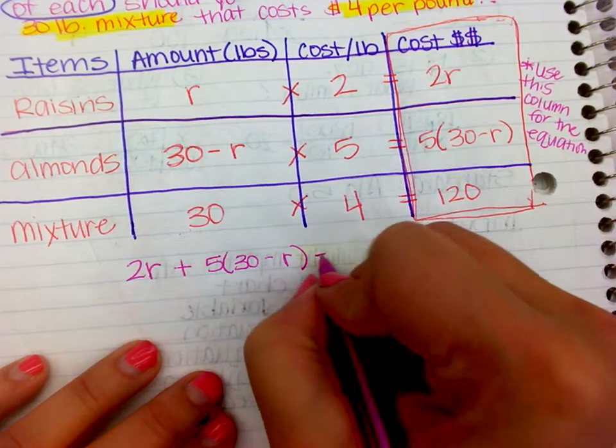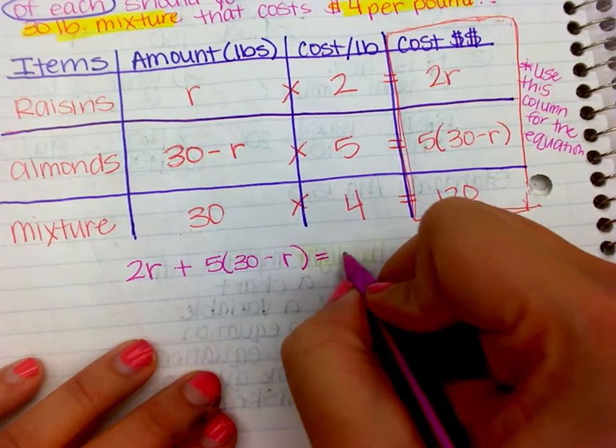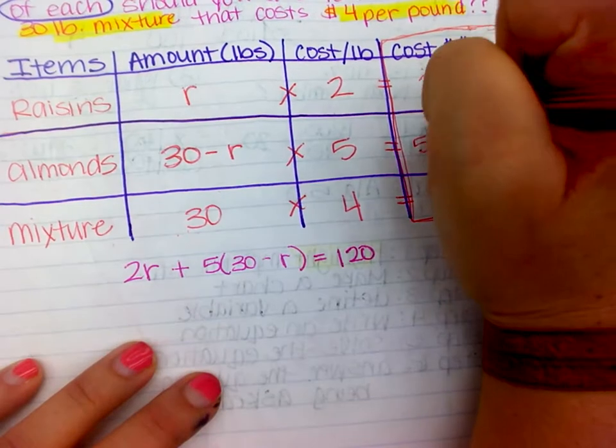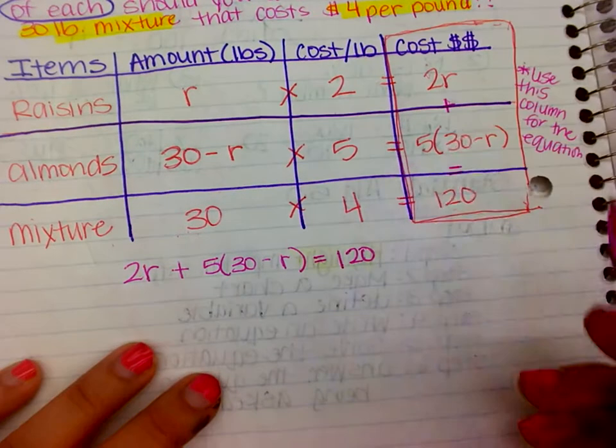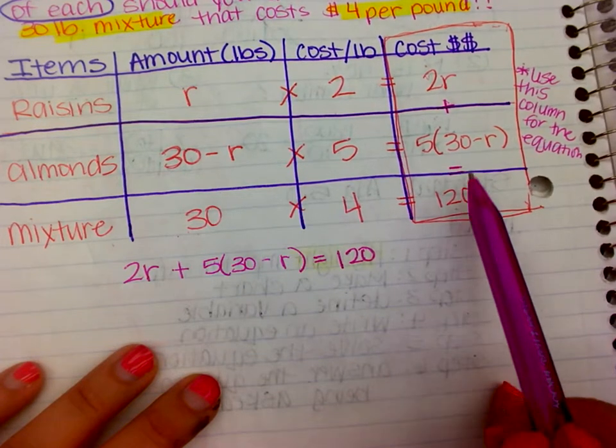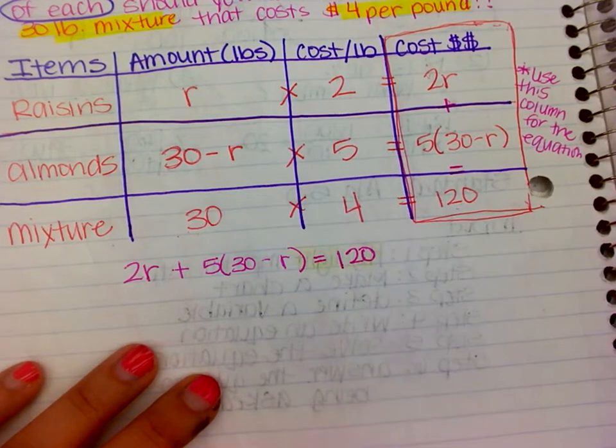So equals 120. Okay, so plus here equals here. 2R plus 5 times (30 minus R) equals 120.